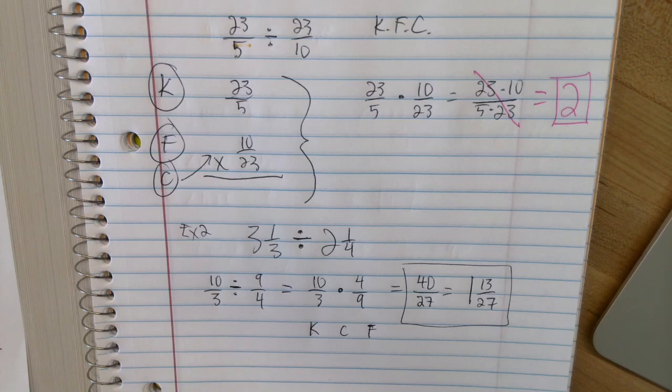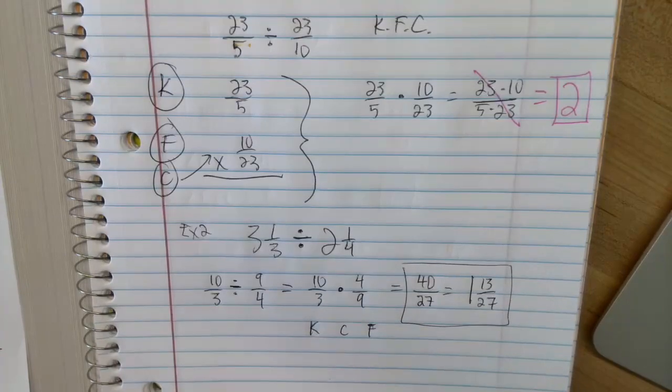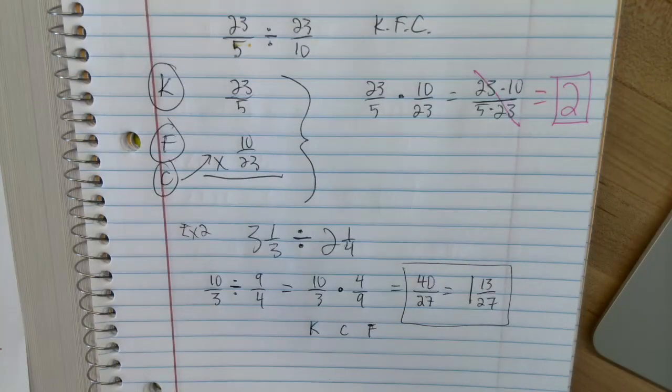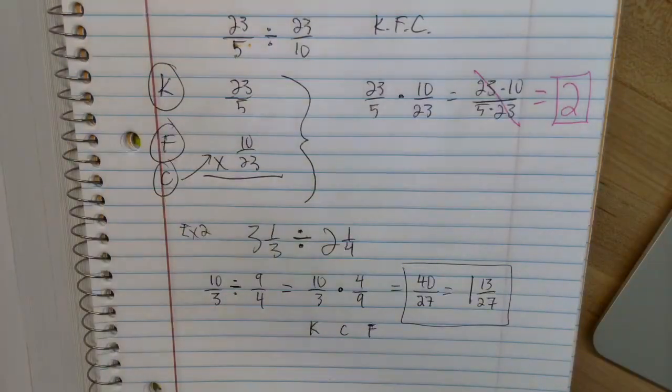So you had 10 over 3 and 9 over 4, and then what do you do after that? You keep the first, change the sign, and flip the second. So we don't divide fractions. We actually multiply. We change it to multiplication every time. Okay, that's it. Good. All right. So, see if there's anything else that's difficult in this. I don't think there is. 68 is pretty straightforward.